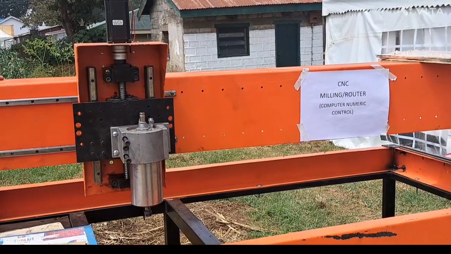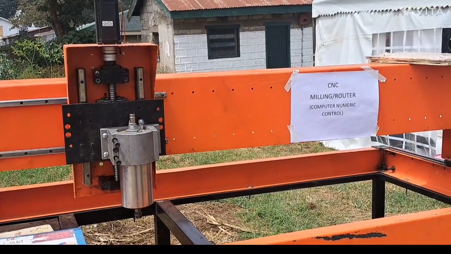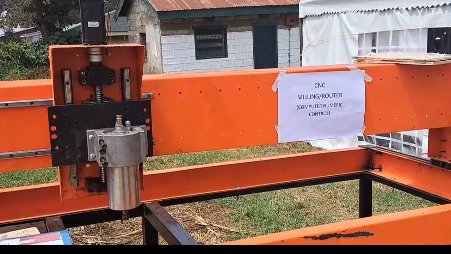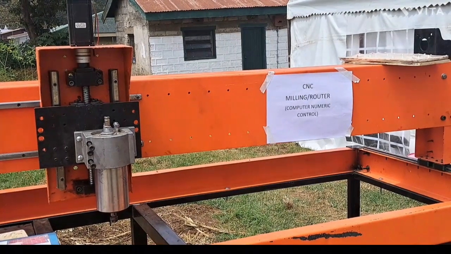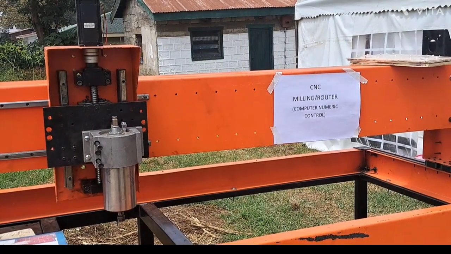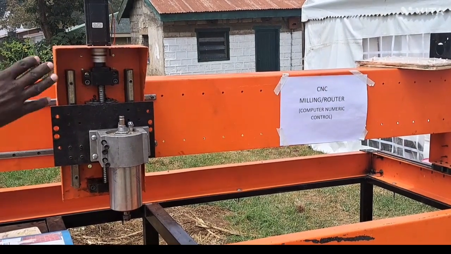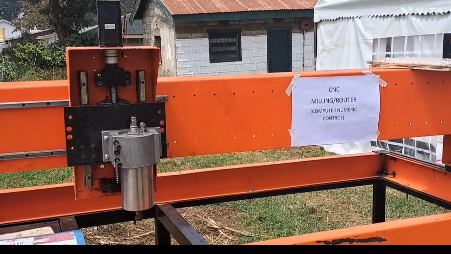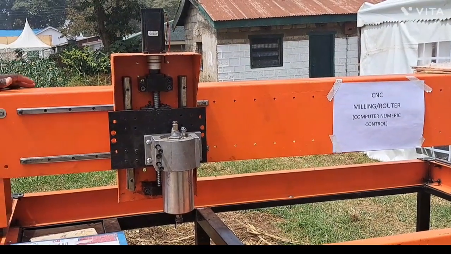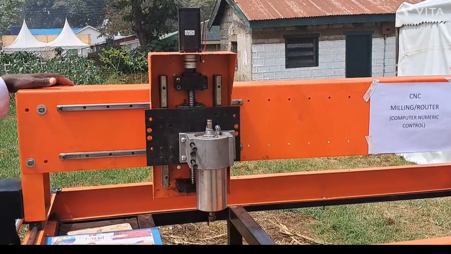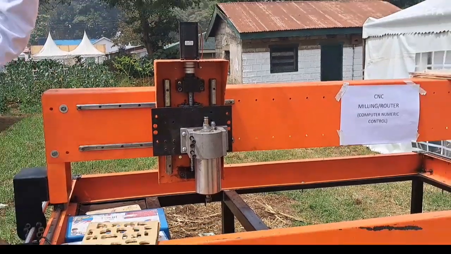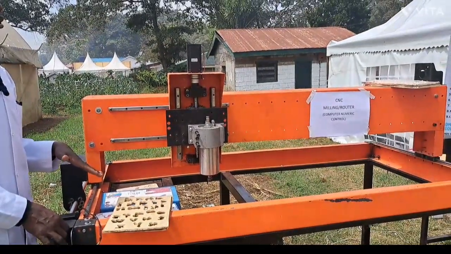So this machine moves in 3 different directions. We call it Y, that is moving forward and backward. Also this machine moves in an X direction, that is from right to left. And this machine also moves in a Z direction, that is up and down in a vertical way.